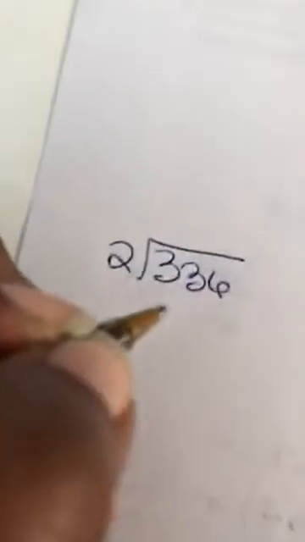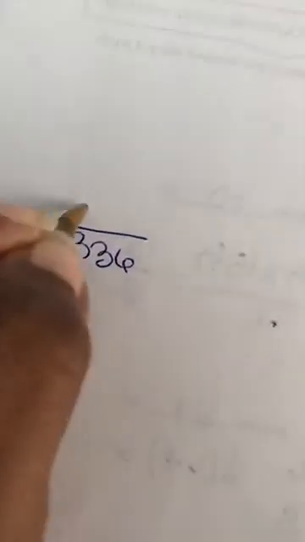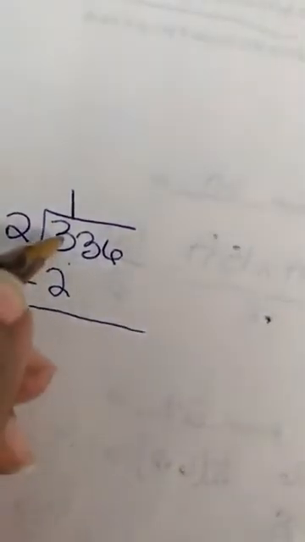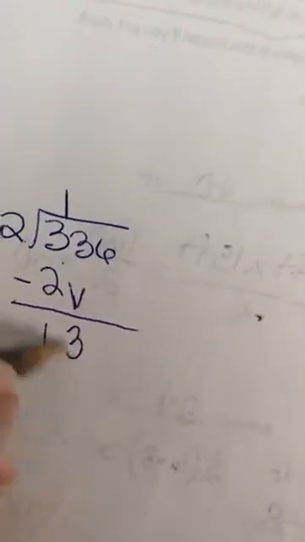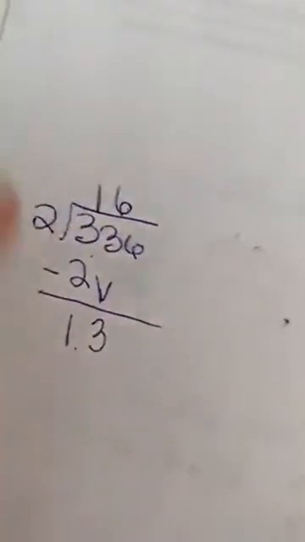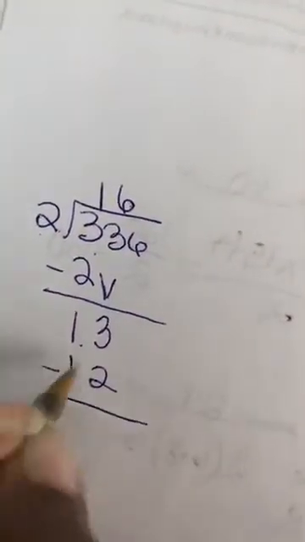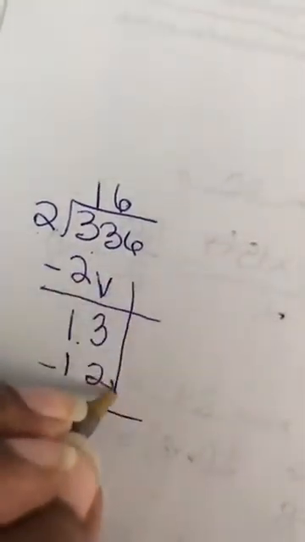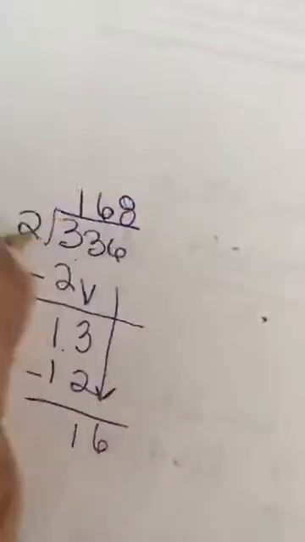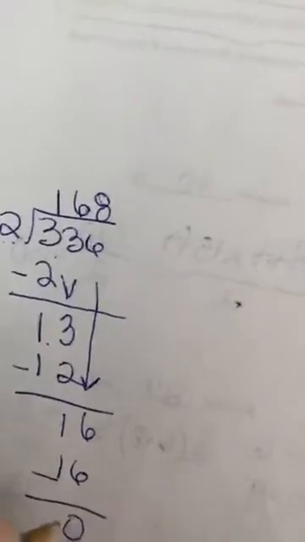How many groups of 2 are in 336? Here we go. 2 goes in the 3 1 time. 1 times 2 is 2. Subtract it out. 1. Bring down my 3. How many groups of 2 are there in 13? 6. 6 times 2 is 12. 13 minus 12 is 1. Bring down my 6. How many groups of 2 are there in 16? 8. 8 times 2 is 16. 16 minus 16 is 0. Yay me. Total is 168 meters squared.